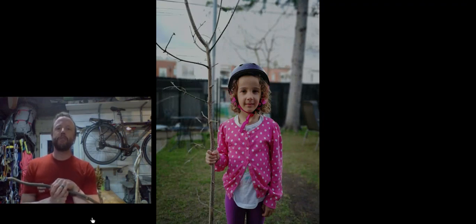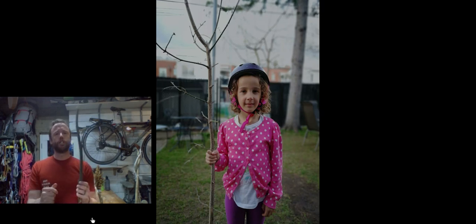Hey everyone, we're back today with another really fun activity to get you outside and exploring. Today's activity is called Journey Sticks.